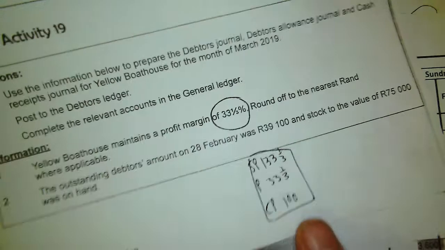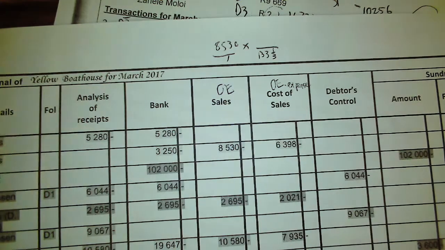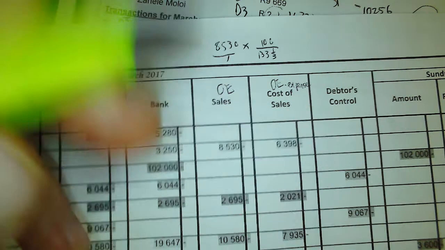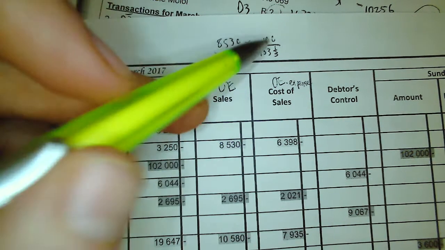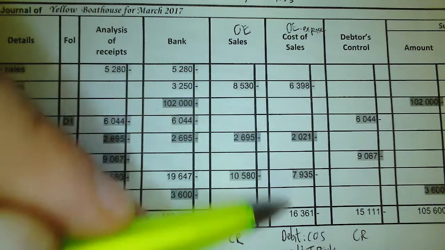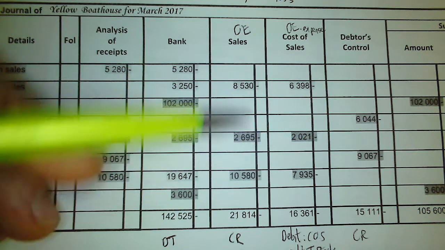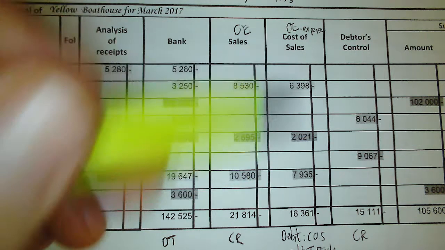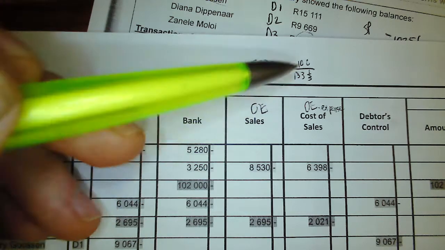Okay, then I want to work out the cost price. What is the cost price percentage? It's 100. So I put that at the top. So every time I go from sales to cost of sales, I must multiply it by 100 over 133.33. All of these, if I had the sales price first, that's how I get the cost price, cost of sales, multiplying by 100 over 133.33.